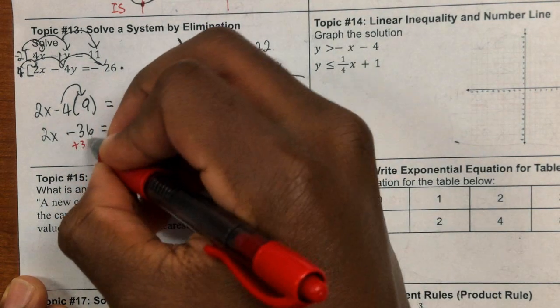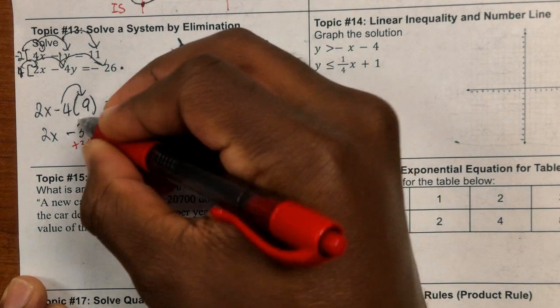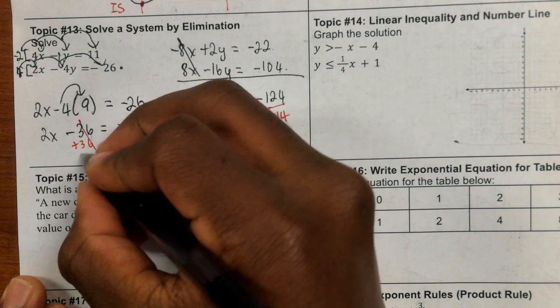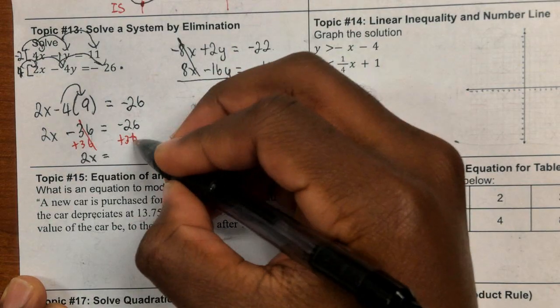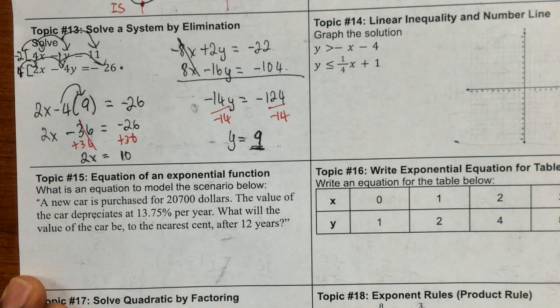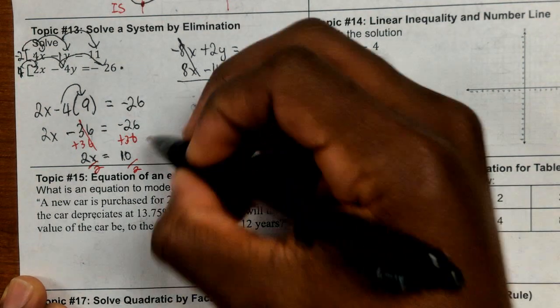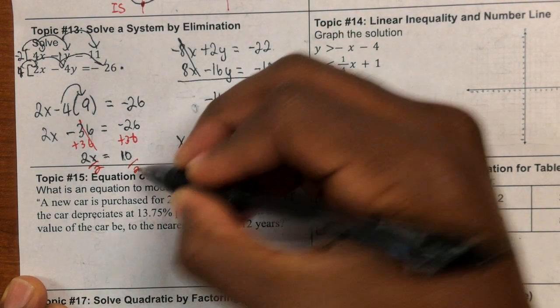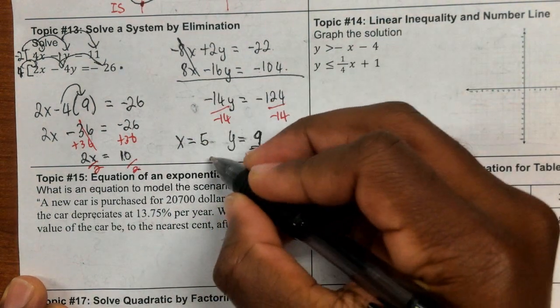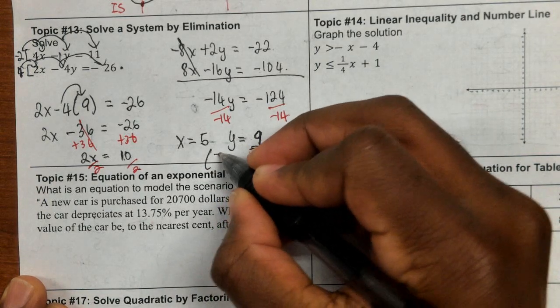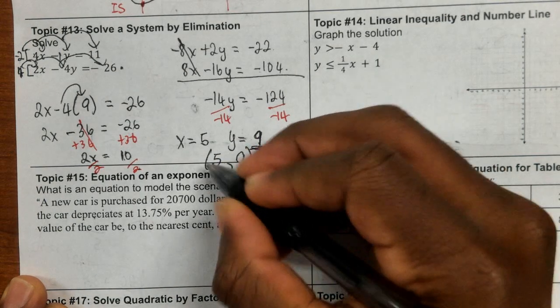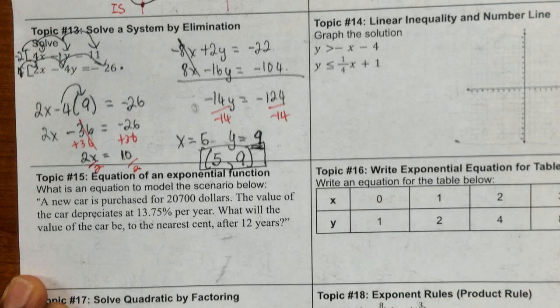Now I add 36, that gets cancelled. Now we have 2x equal negative 26 plus 36 is 10. Now I divide by 2. So your x is equal to 10 divided by 2 is 5. So you put your answer as 5 and then 9. So that's the answer. Okay?